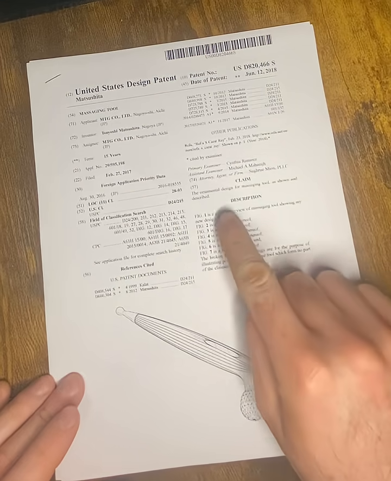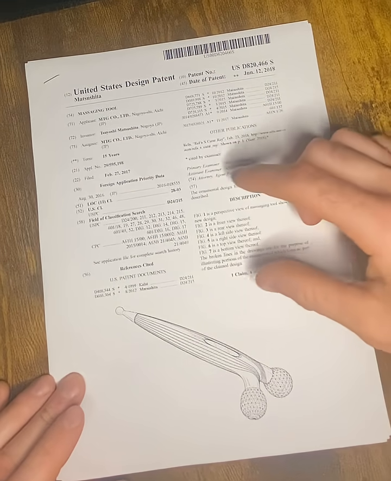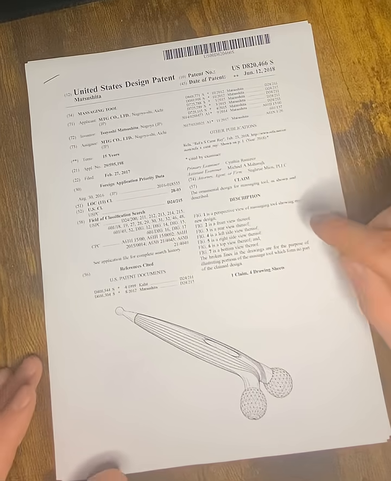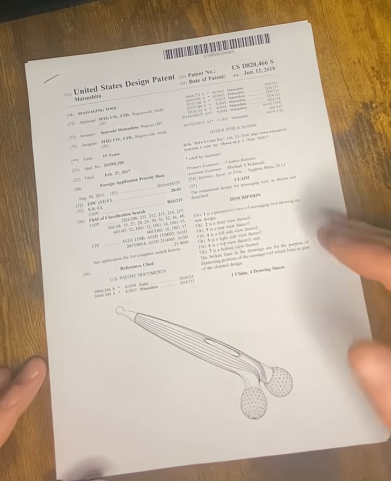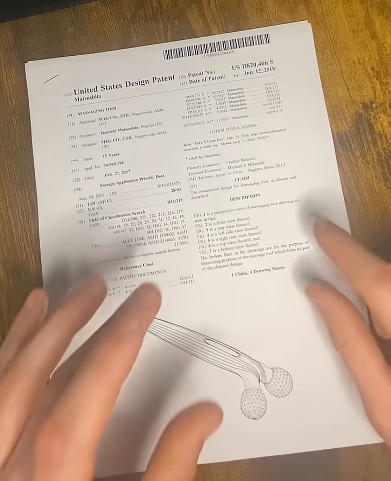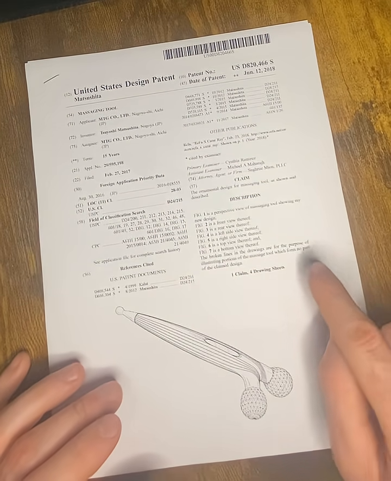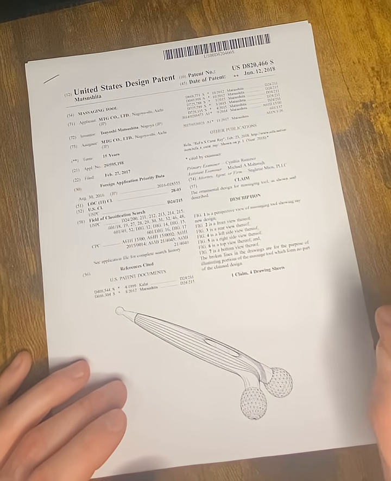And so, you have the ornamental design for the massaging tool as shown and described. You have your very brief description of these drawings here, typically just a front view, rear view, left side, right side, etc. And then they even go so far as to restate one of the rules, which is that broken lines in the drawings are for purposes of illustrating portions of the massage tool which form no part of the claimed invention.